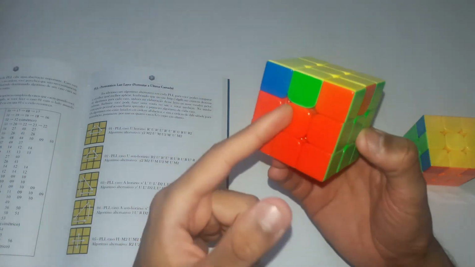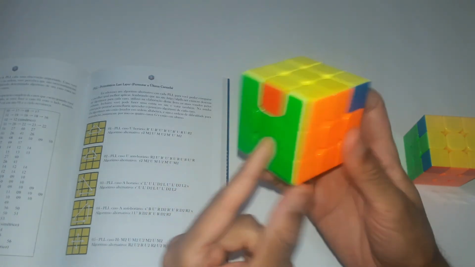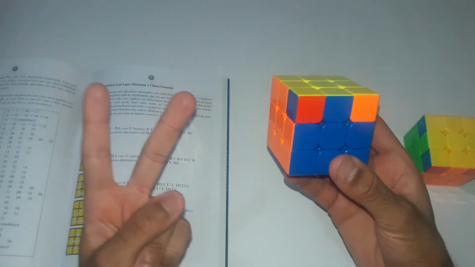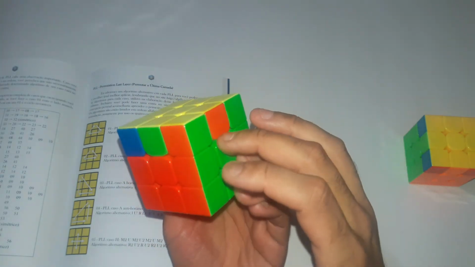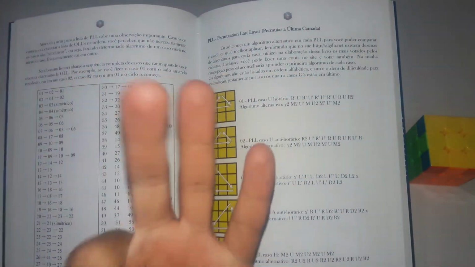Take a look at this situation. Green is pairing with red, red with green, orange with orange, and blue with blue. In this situation, two colors are correct and two colors are incorrect. So I cannot apply any one of these two algorithms. To apply any one of these two algorithms, I need only one color correct and three incorrect.